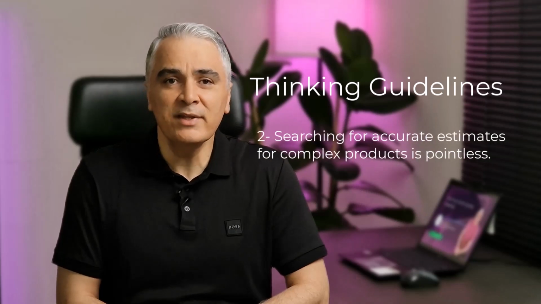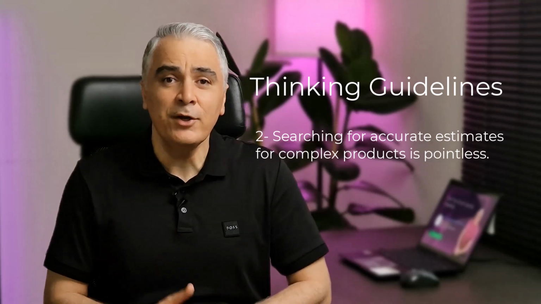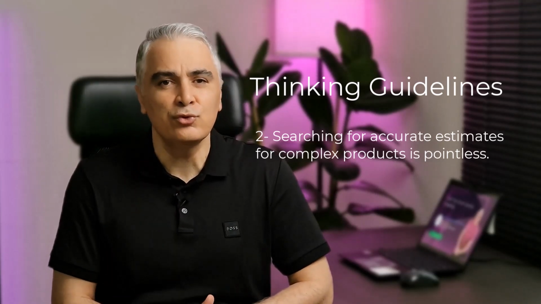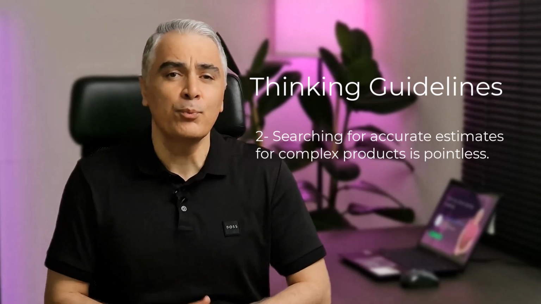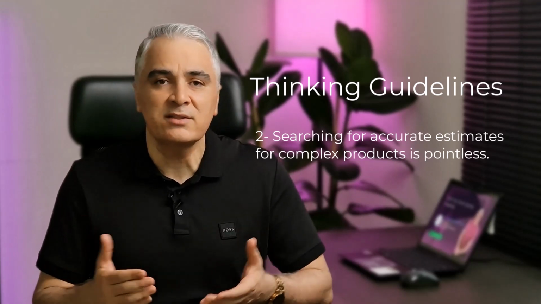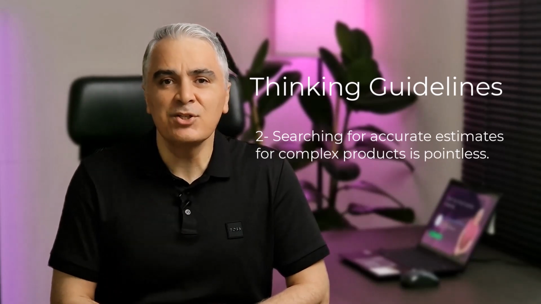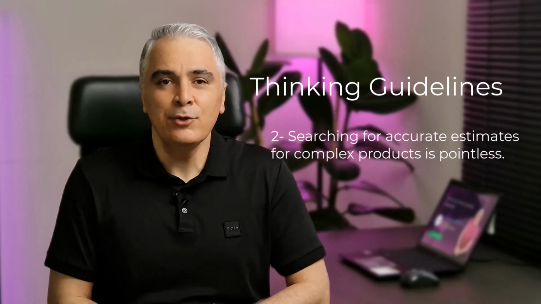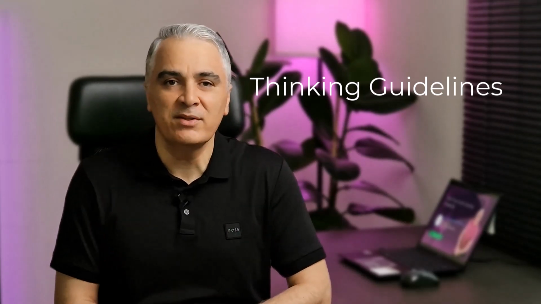Second, you know that Scrum was designed to deal with complex problems where you generally don't know what you don't know. It is about creative work for products that don't exist yet. So searching for an accurate estimation is pointless. You just need a good enough guess to start your work implementation.